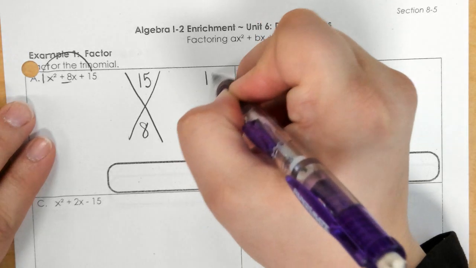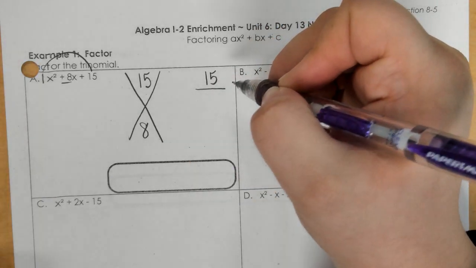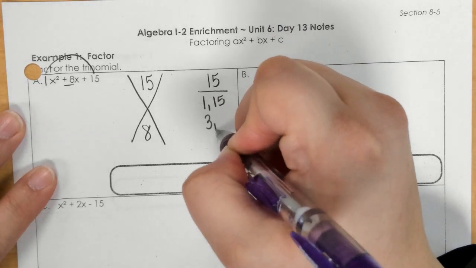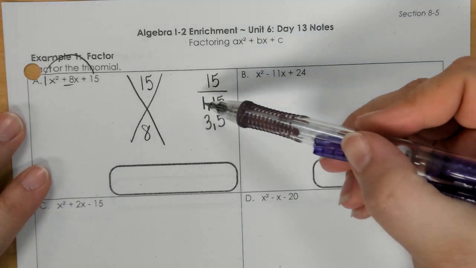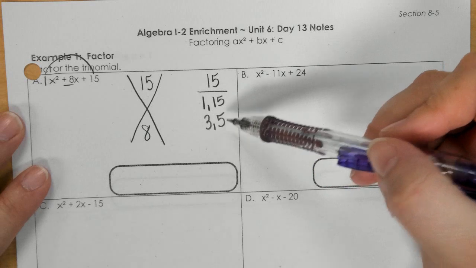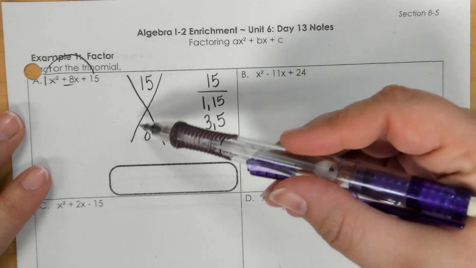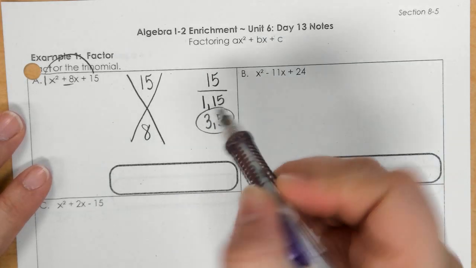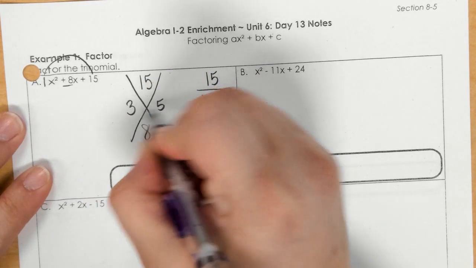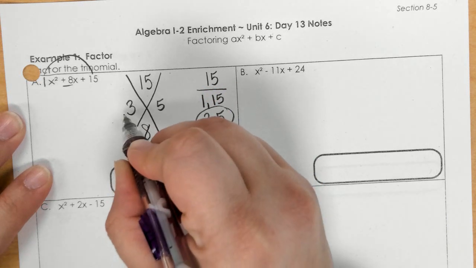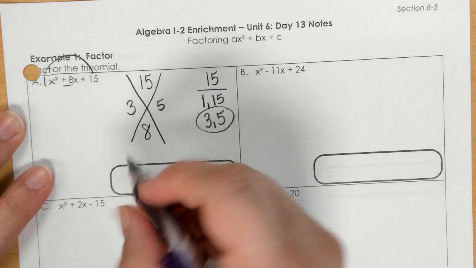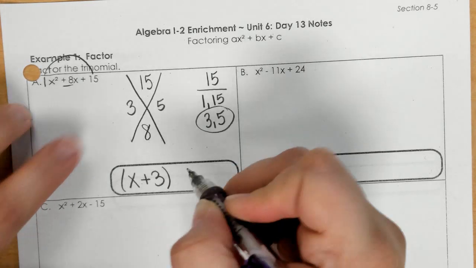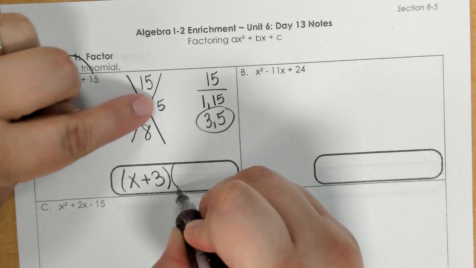Now, the factors of 15 are numbers that would multiply together to make 15. So 1 times 15, 3 times 5. I look to see which one of these pairs could combine together to make 8. Has to be 3 and 5. So 3 plus 5 makes an 8, and if I multiply these, I get to 15. To write this in factored form, you say x plus 3, and then x plus 5.